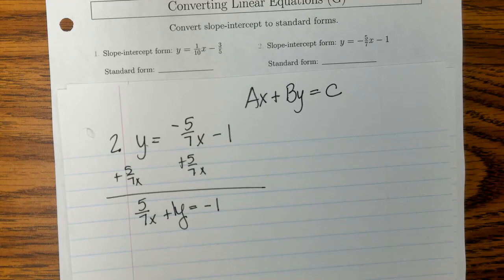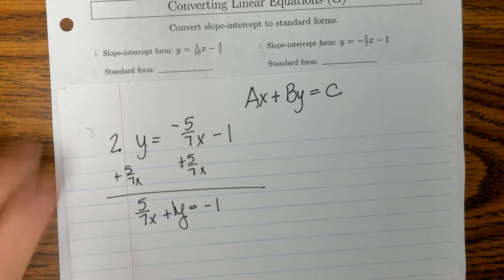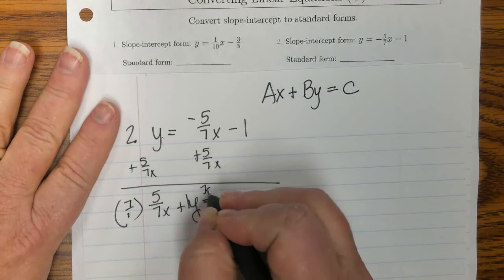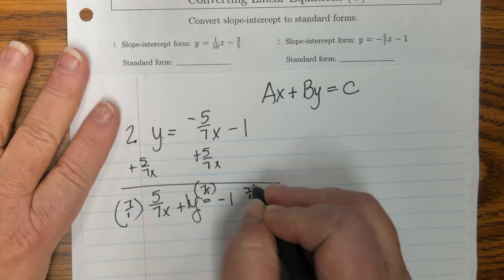So number 2 says y equals negative 5/7 x minus 1. I add 5/7 x to both sides. I get 5/7 x plus 1y is equal to negative 1. If there is only one fraction, multiply by the denominator over 1 each term. So I'm going to multiply by 7 over 1 here, 7 over 1 here, 7 over 1 here. Okay?